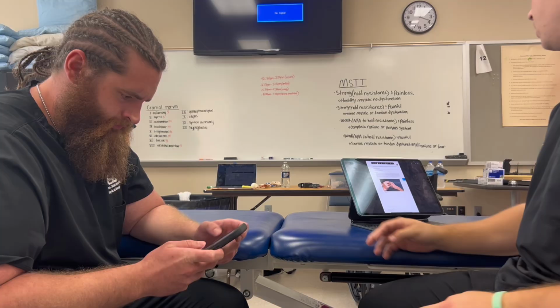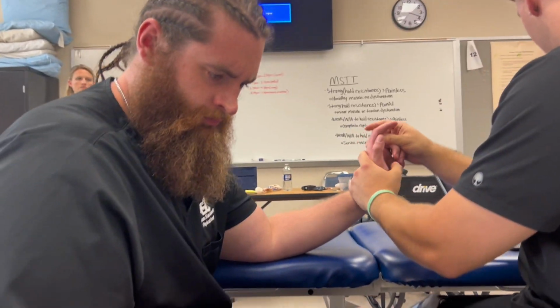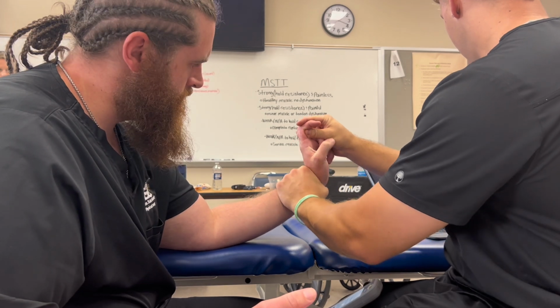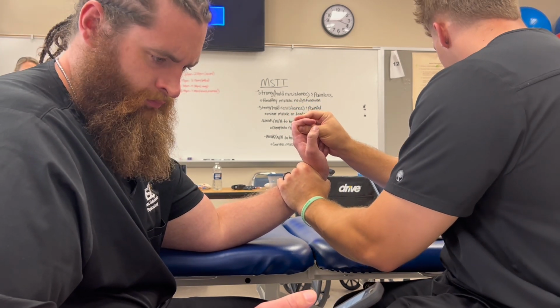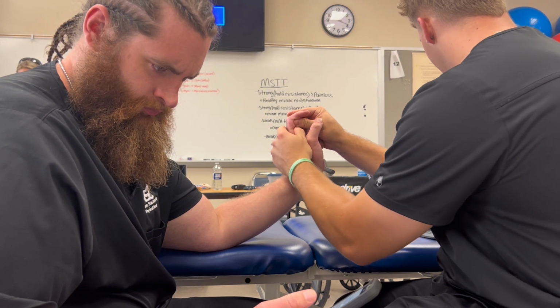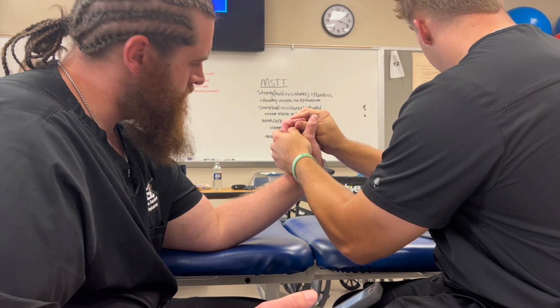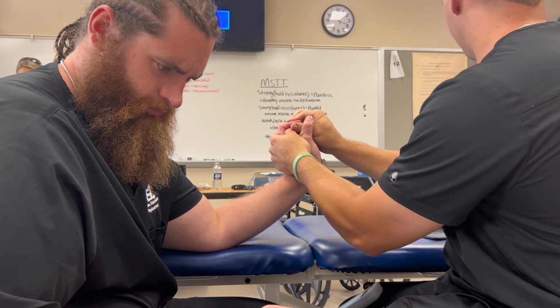Thank you, Pujan. I'm going to put his finger into slight extension at the metacarpophalangeal joint, and passively flex the proximal interphalangeal joint, and assess the amount of proximal interphalangeal joint flexion.